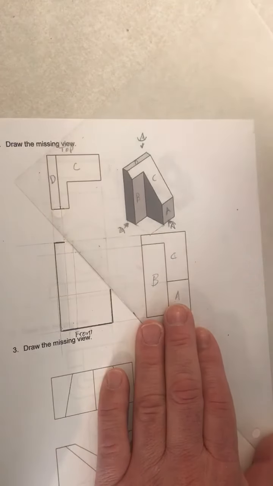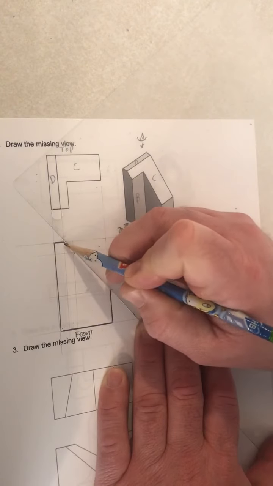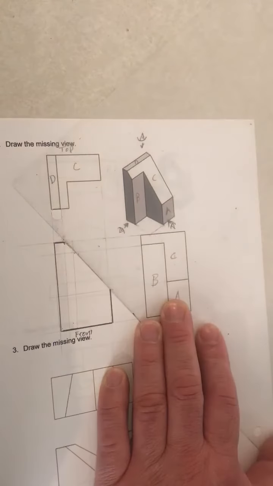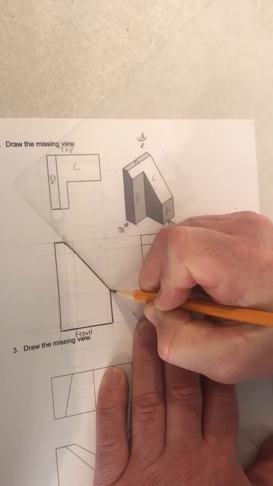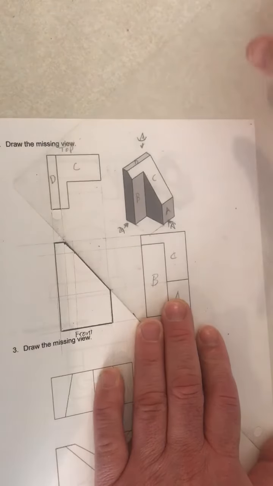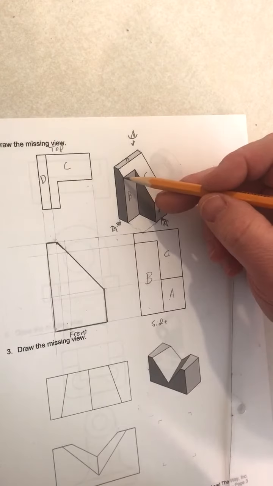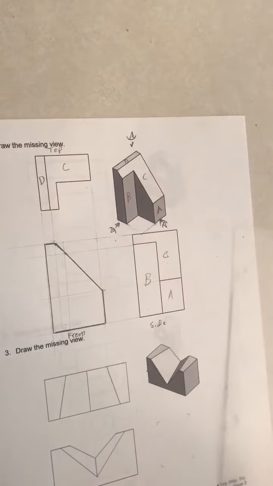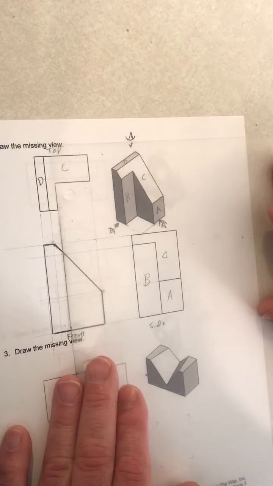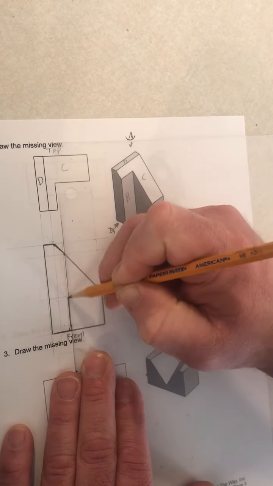So to finish this drawing off, I'm just going to connect these dots, and you'll see that that intersects there too, which makes perfect sense. That's what it should do. So again, make sure you're keeping a couple of nice sharp pencils around. So there is that line. The last thing I'm missing is this line right here. And that comes in right at that point where the intersection of those lines is. So we'll go ahead and project down from right there.